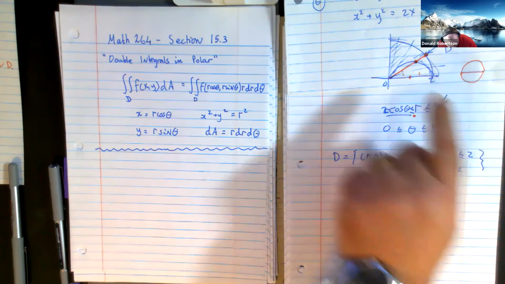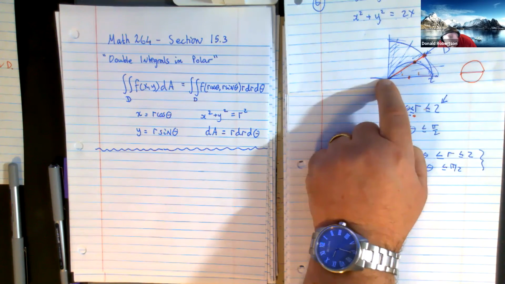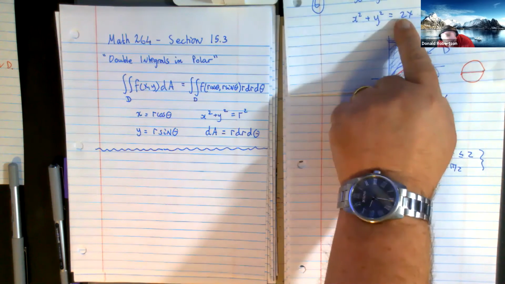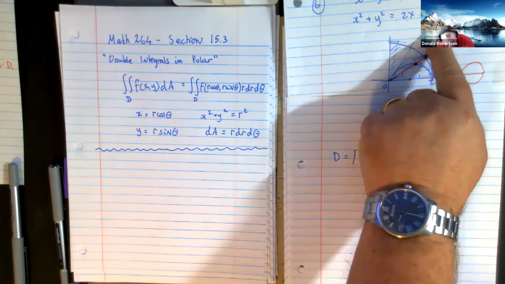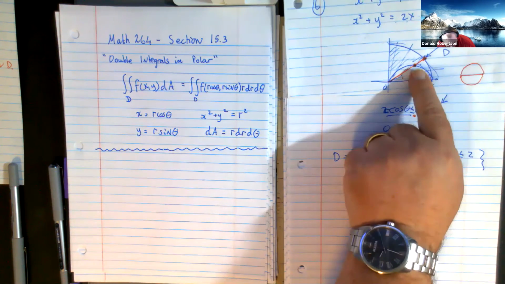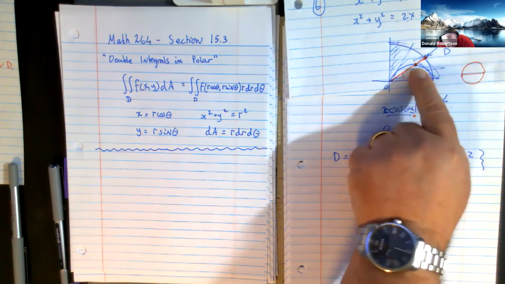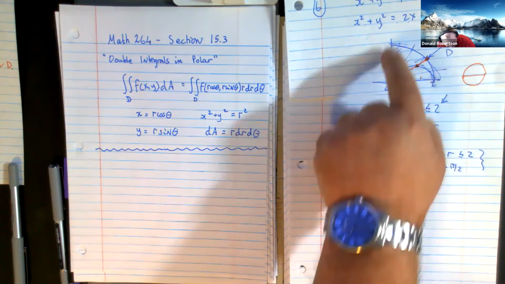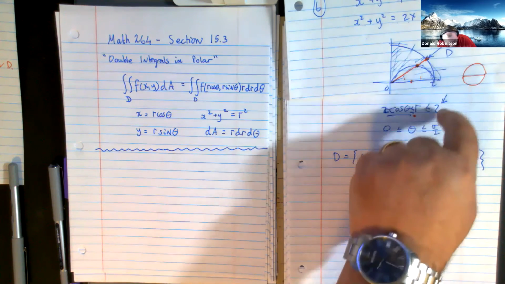So I had to figure out what the distance from the origin to this semicircle is. The way I did it is I found its equation in terms of r and theta and rearranged it so it became just r in terms of theta. That told me that this distance is 2 cosine theta. And then the big circle, that distance always has the same r, it's 2.